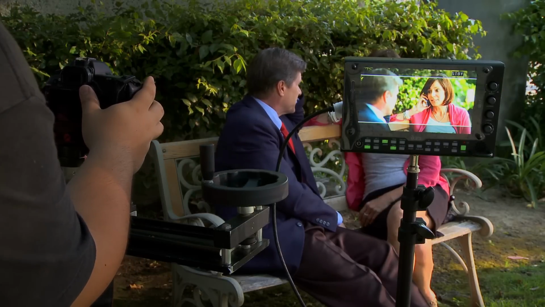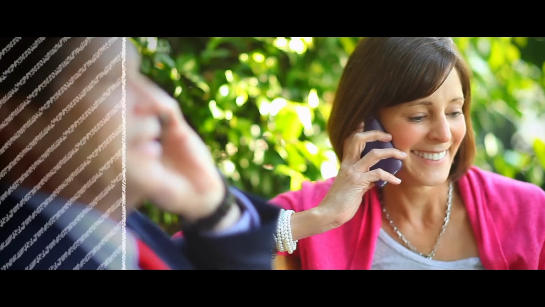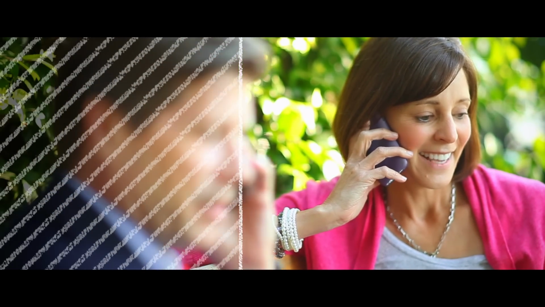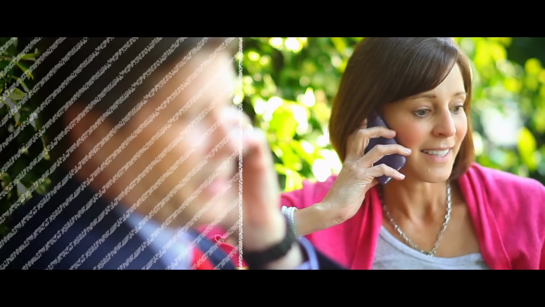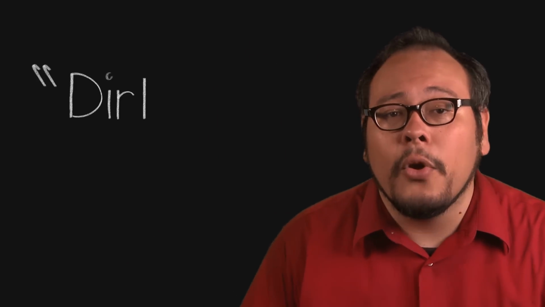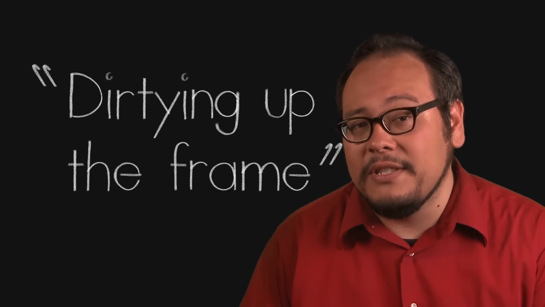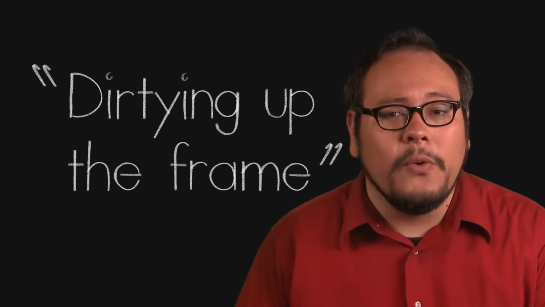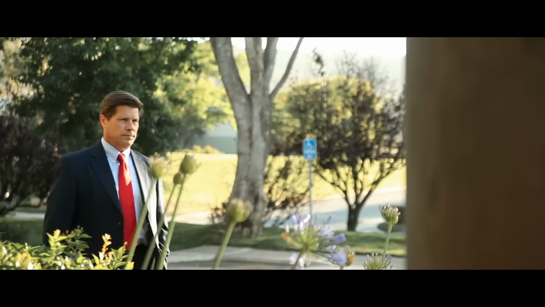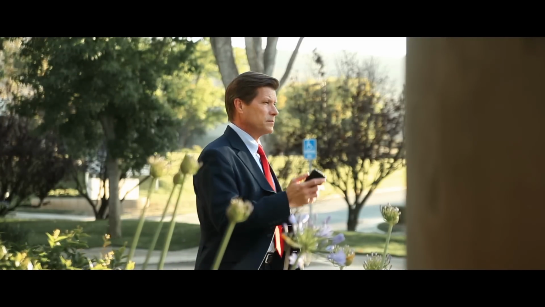Even though we're shooting with a 2.35 aspect ratio, the area of interest here is significantly smaller because we've filled up the space with the other actor's head. This technique of including unwanted elements in a shot is sometimes called dirtying up the frame. You can use architectural elements to do the same thing. Here, using walls to create natural borders in the frame. In this shot, the pillar is a foreground element.